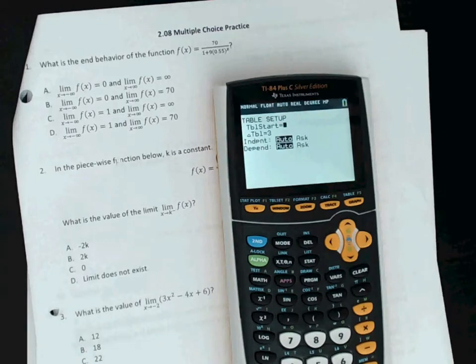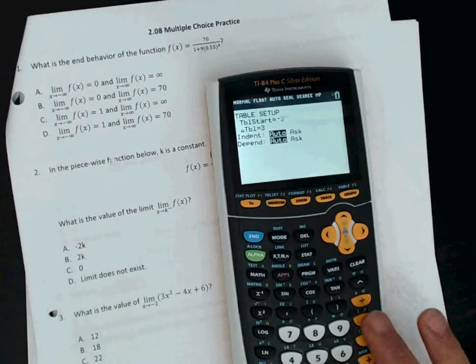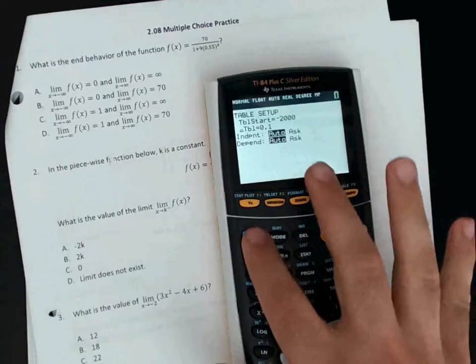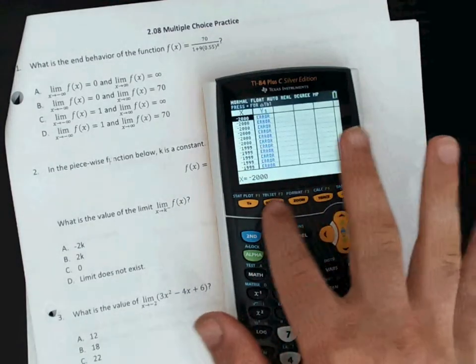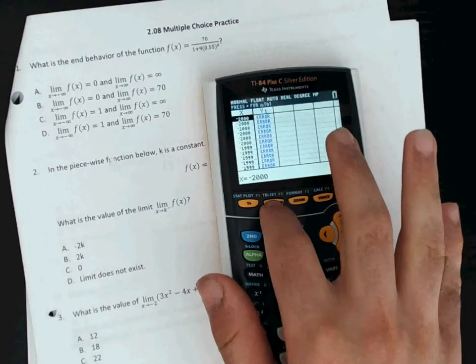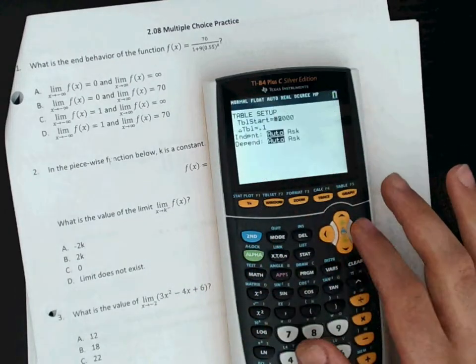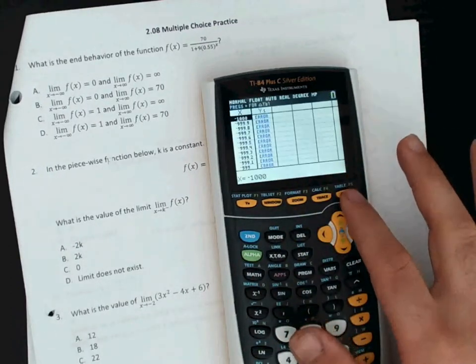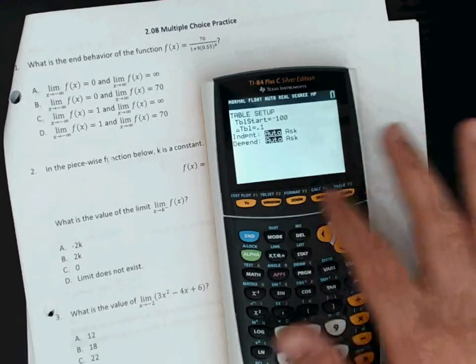To evaluate the limit as x approaches negative infinity, we'll just pick a very large value for x. So let's do negative 2,000. The delta x be 0.1, and then evaluate it at the table. Now, at this value, it becomes an error because it becomes so small already. So if we change the table set to something more modest, like negative 100, still an error. So change this table set again, go from negative 1,000 to negative 100.